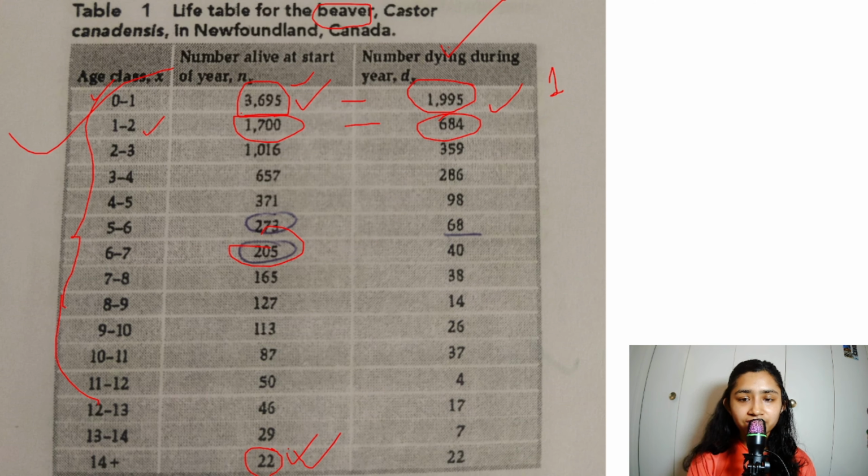Likewise, if you want to take out the survivorship of the 6th to 7th year, then also 688 divided by 1000, you get 0.688. So this way, lx, which is proportion surviving or survivorship, can be taken out.